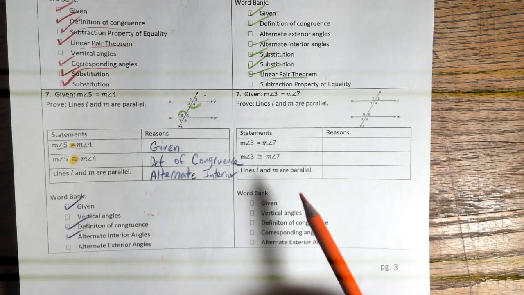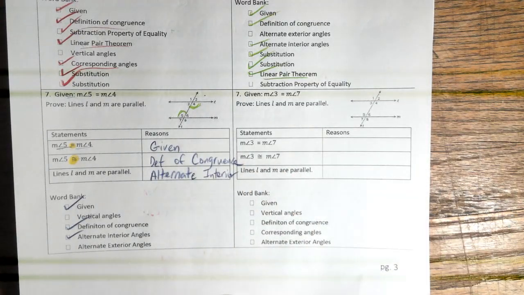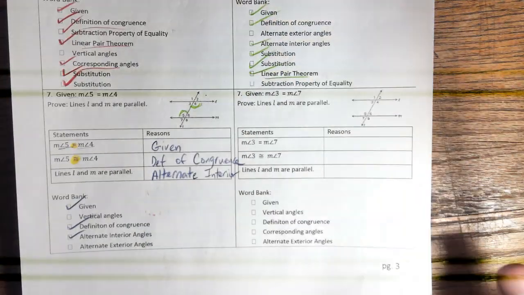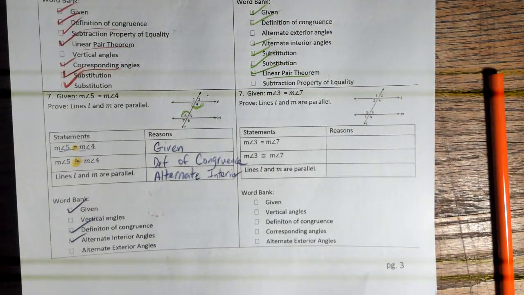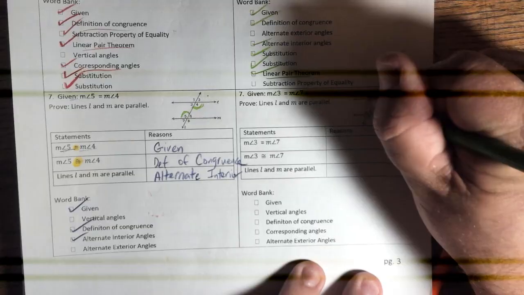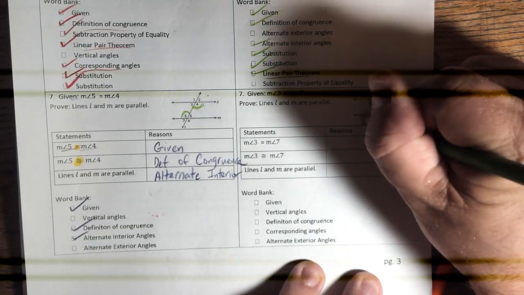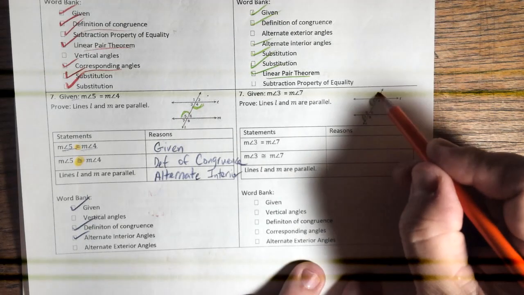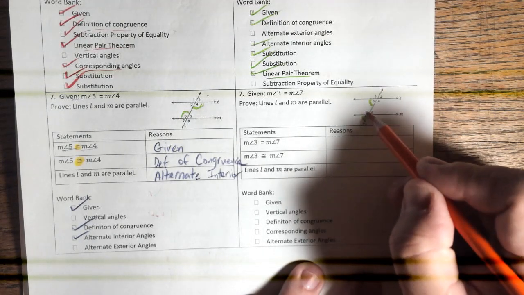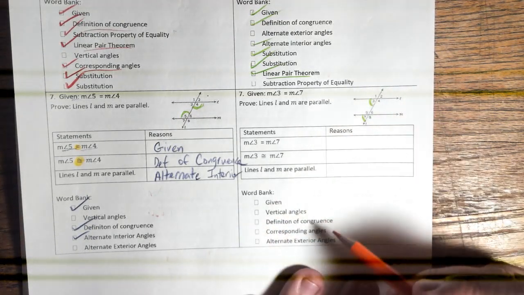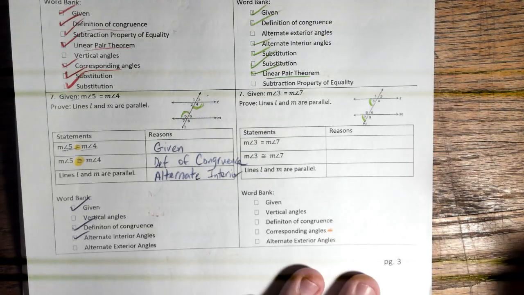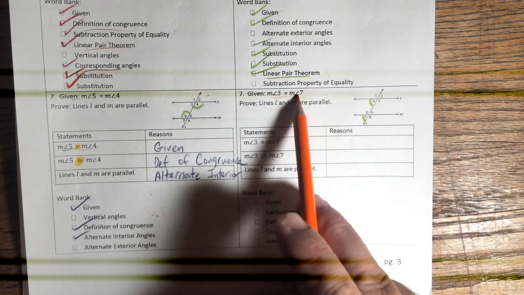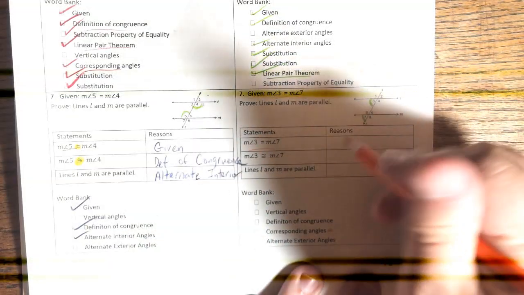All right, number 7, part 2 here. Bottom of page 3, end of this lesson. So we're given that 3 and 7 are congruent. Just say 3 is congruent to 7. Well, I noticed that 3 is my bottom left, 7 is bottom left, so they're corresponding. That's going to come into play. So given, measure of angle 3 is equal to measure of angle 7.